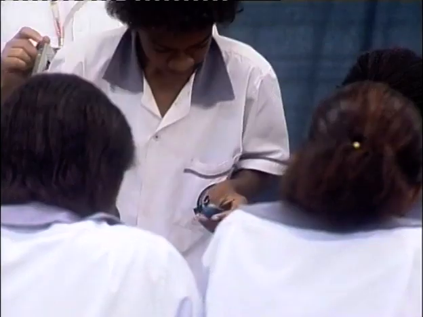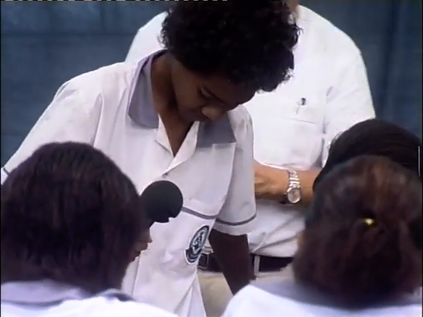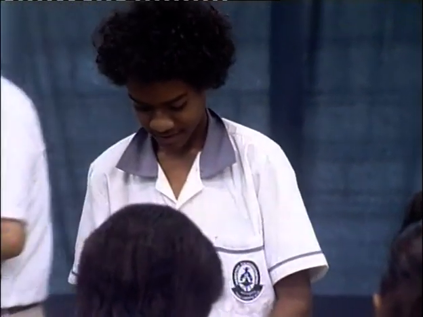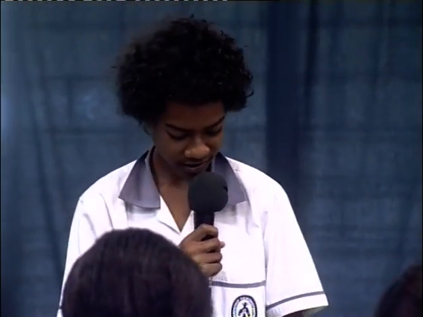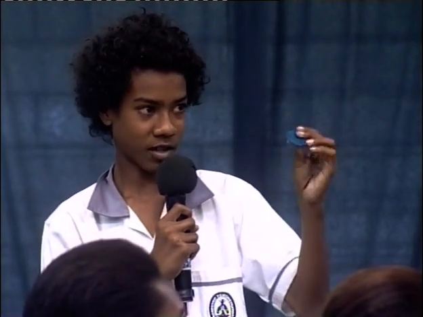What can you tell us about what you and your friends did? I used this shell, and I came up with the shape of the shell I used, which is this one. Okay, thank you, Tulanga.